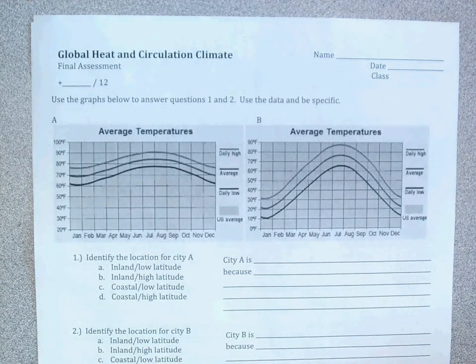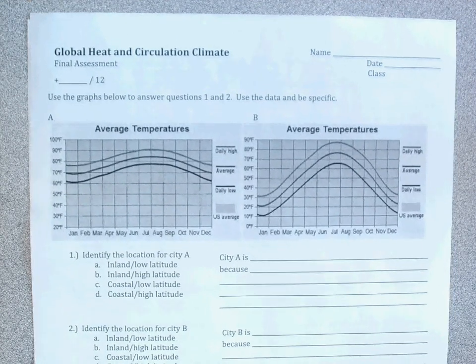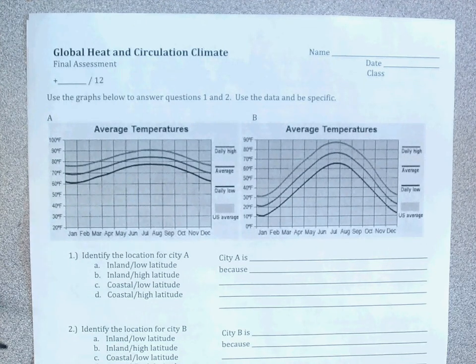Okay, in this video I'm going to go over the test that I just returned about global heating and circulation, climate, global weather patterns and wind patterns. There were two parts to the test. Well, there was initially one test, and then we broke it down into two parts because we redid some parts. So the first thing I'm going to do is go over the parts I graded on the initial test.